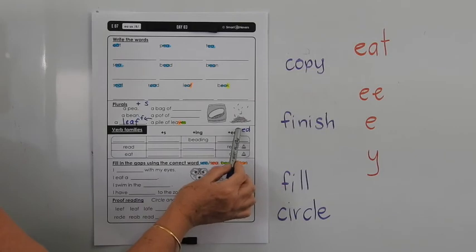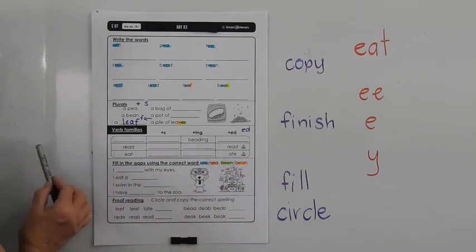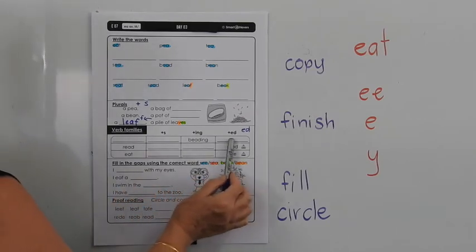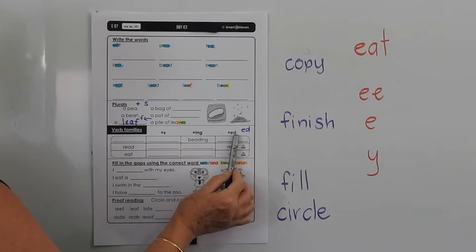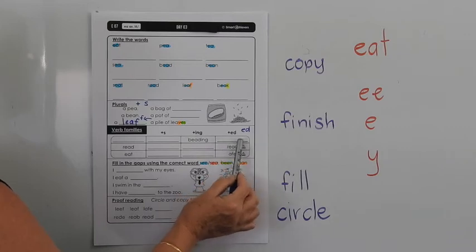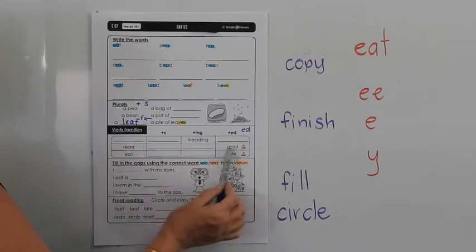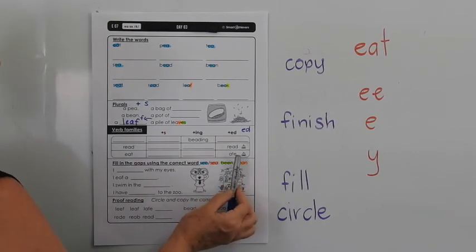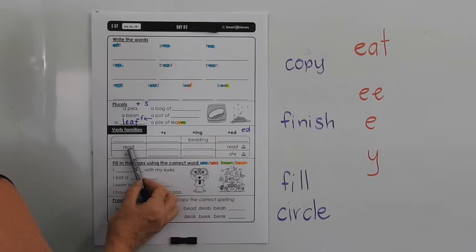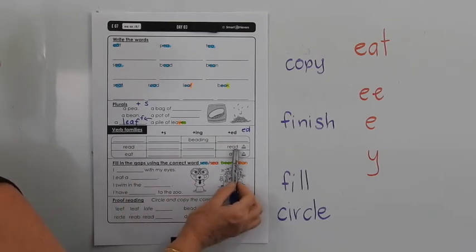Now here we're usually adding ed to the end of a word to mean that we've already done it. So bead-ed, if you hear ed at the end of the word, you know you're writing ed. So bead-ed. Now with read, we don't say I readed a book. This is an irregular verb, so we just say I will read the book, I read the book.